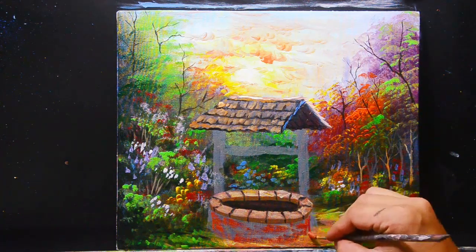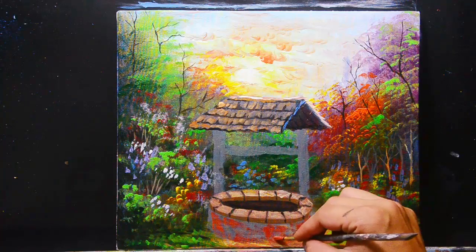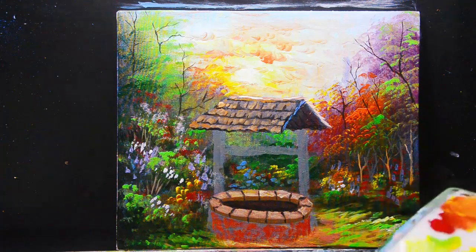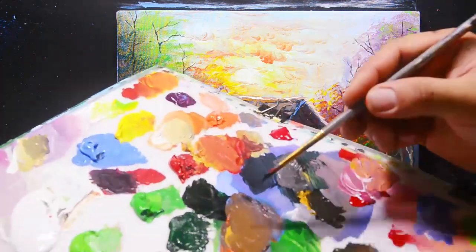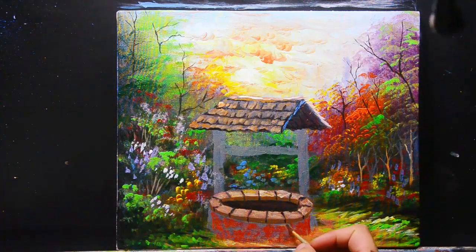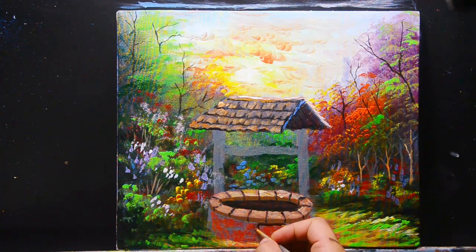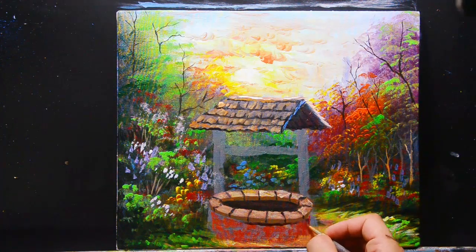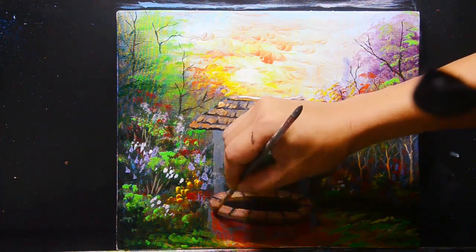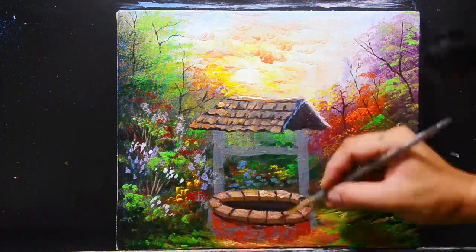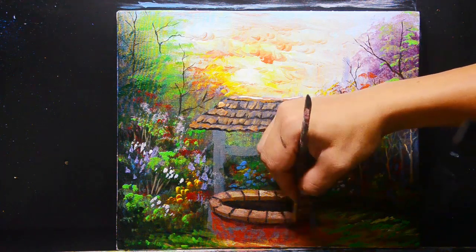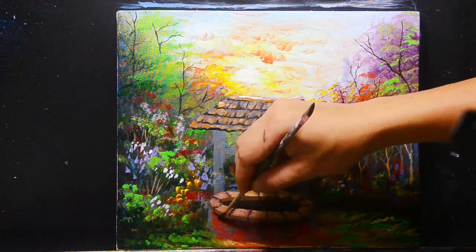Then the Mars black color and the Scarlet Red. I'm gonna mix this color and just paint here. Just continue adding this color, and also just blend this color, to create a very nice color effect or color shading of this well here.